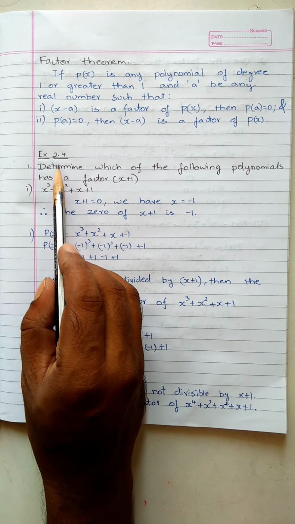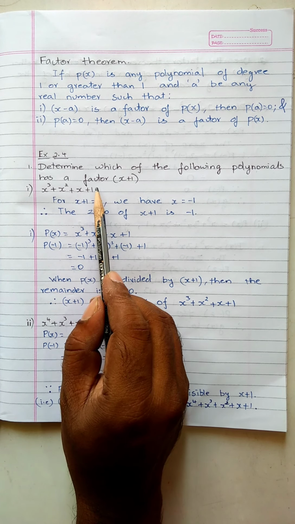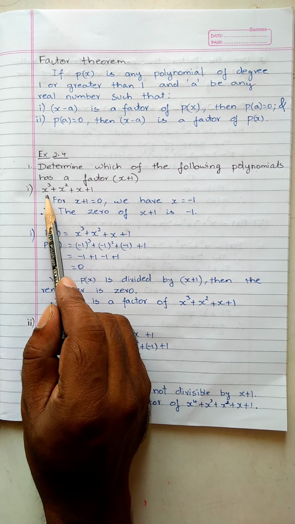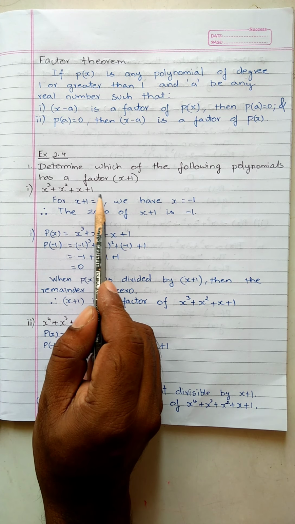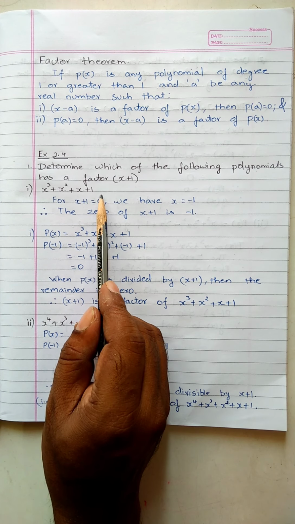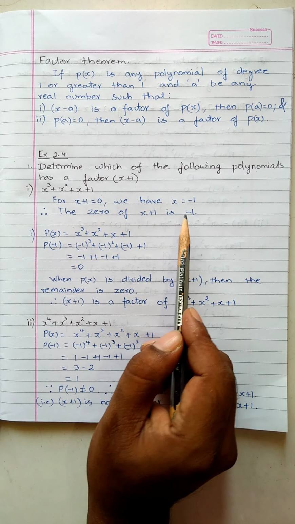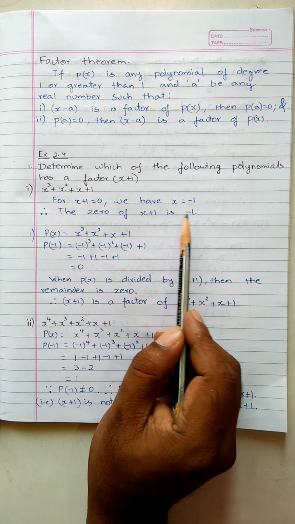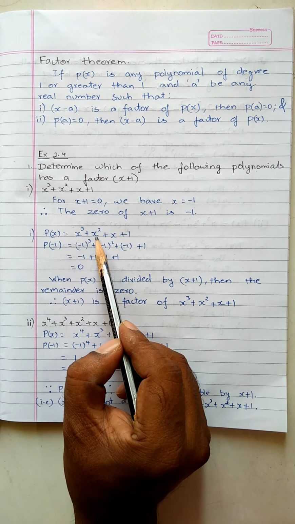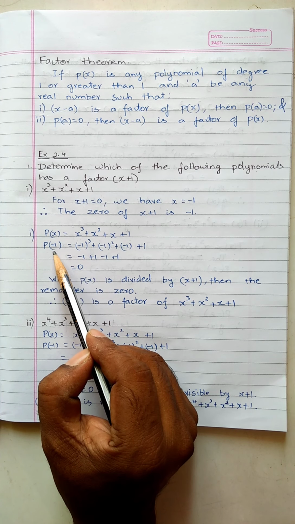First, exercise 2.4: determine which of the following polynomials has a factor x plus 1. First question, x cube plus x squared plus x plus 1. For x plus 1, when we transpose, it becomes x equals minus 1. So the zero of x plus 1 is minus 1. p of x is x cube plus x squared plus x plus 1. Wherever we have x, we use minus 1.